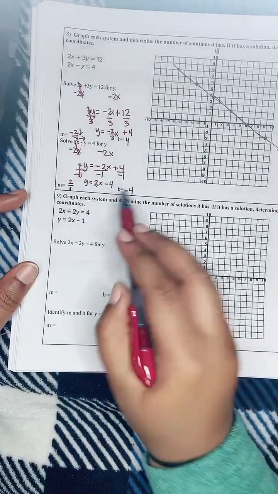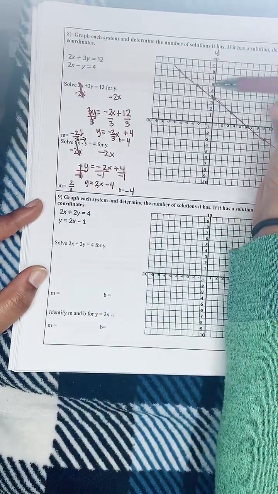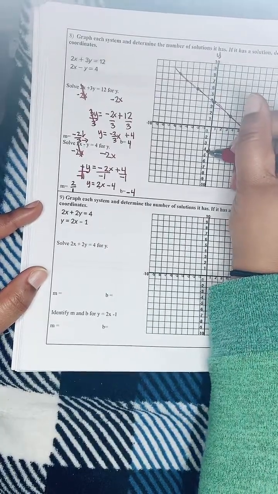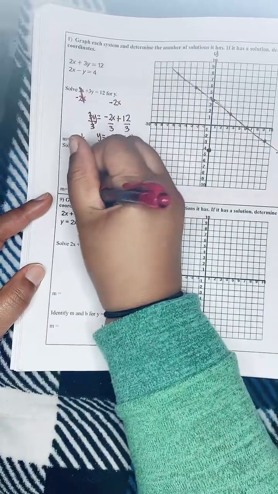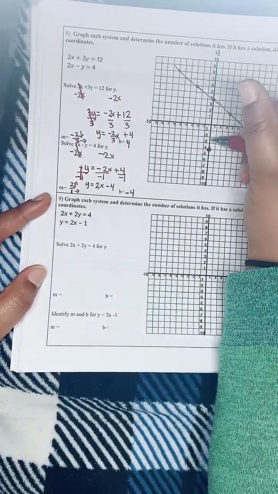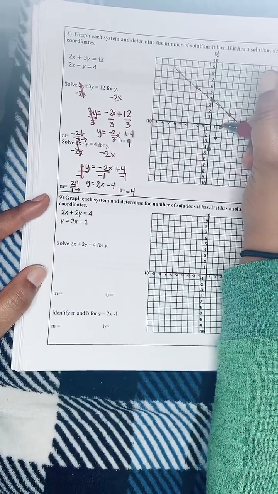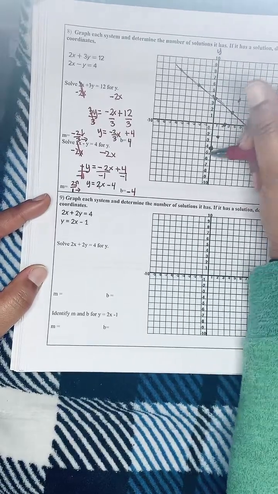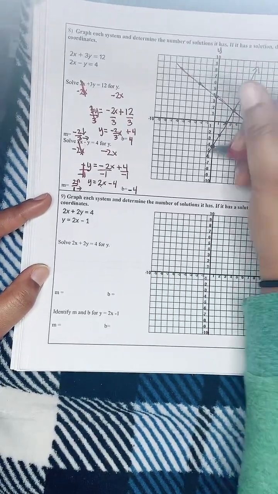Okay, so now we're going to start at our b, on the y. So I go to y, I look for -4, and I put my point. And then here, I'm going to go up 2 over 1. So up 2 over 1, up 2 over 1, up 2 over 1. And then I draw my line right here.